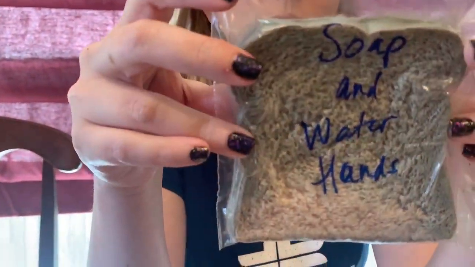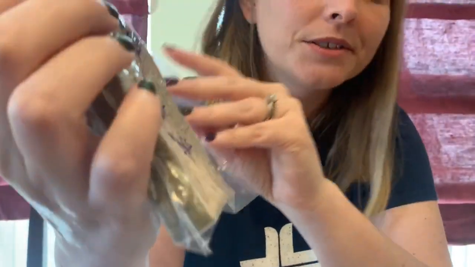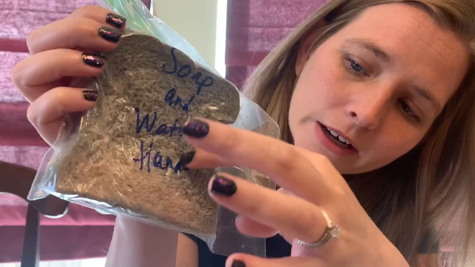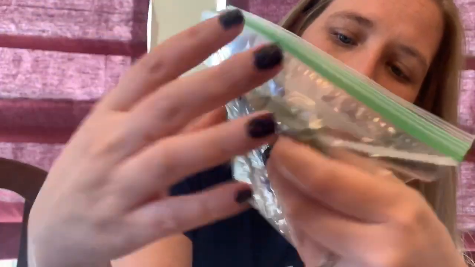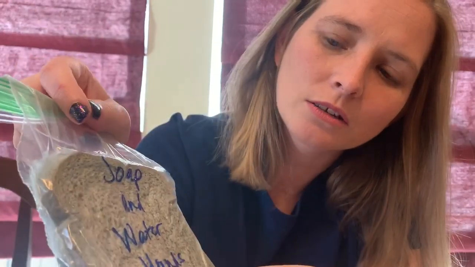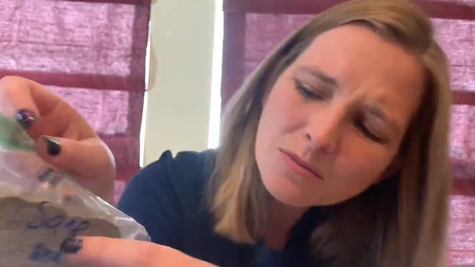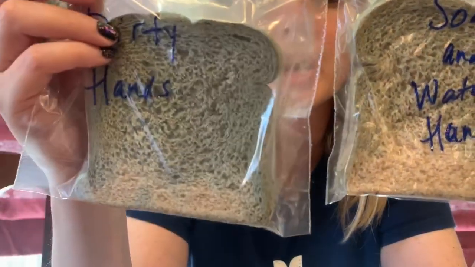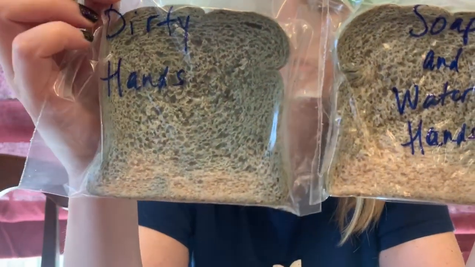All right, this one is soap and water. And if you look, this one actually has the least amount of mold. In here, around here, is not moldy. And around here is not moldy. I think that's really interesting. It's kind of moldy there. Okay, I'm gonna hold this. Go ahead and pause the program. Ooh, pause the program and draw a picture. I'll hold up this one too. Pause the program and draw a picture of these two.